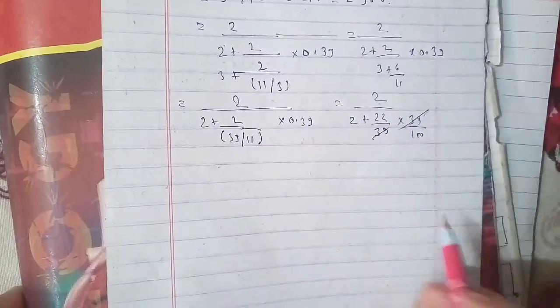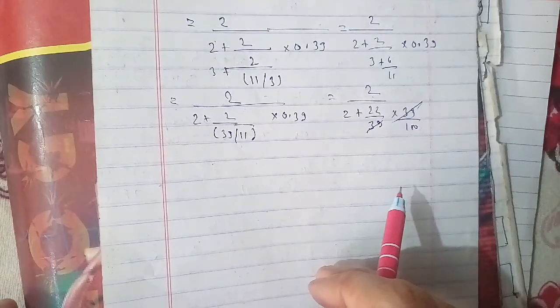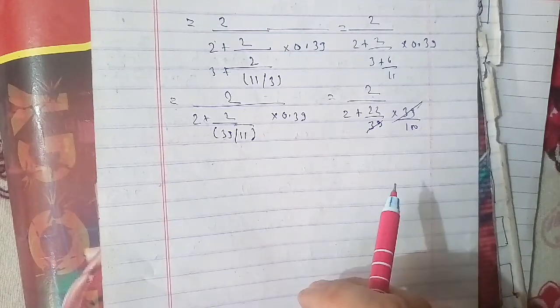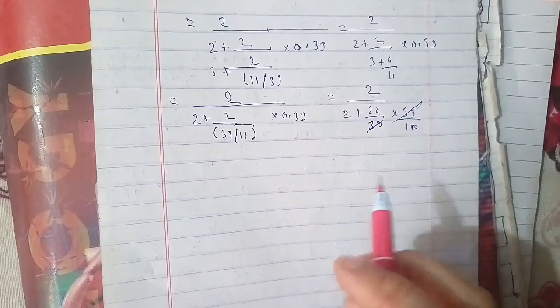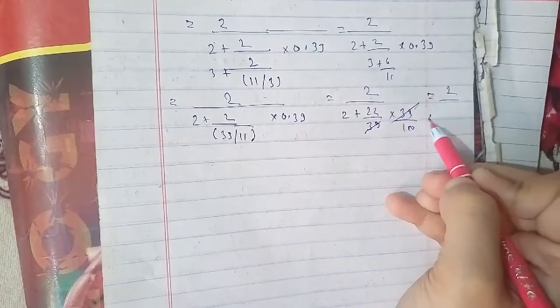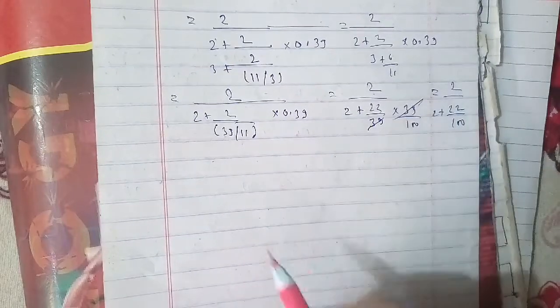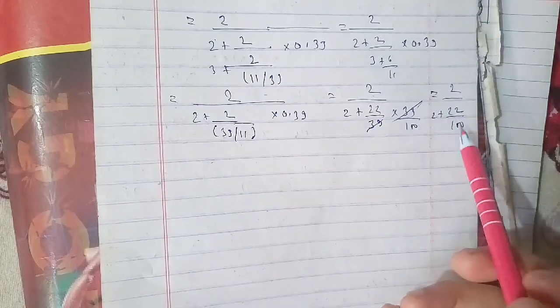So this 39 is cancelled out here, and we'll solve further. So that will be equal to 2 upon 2 plus 22 upon 100.